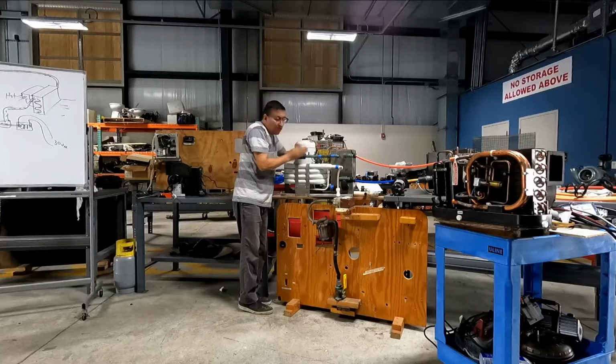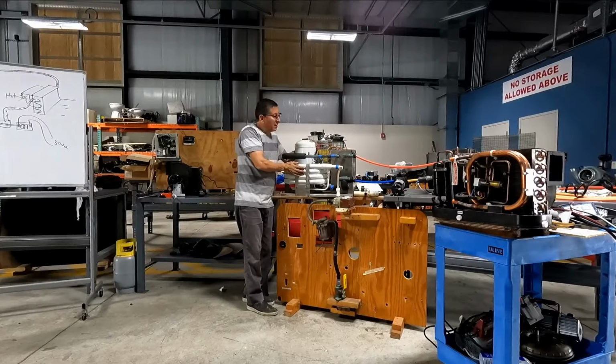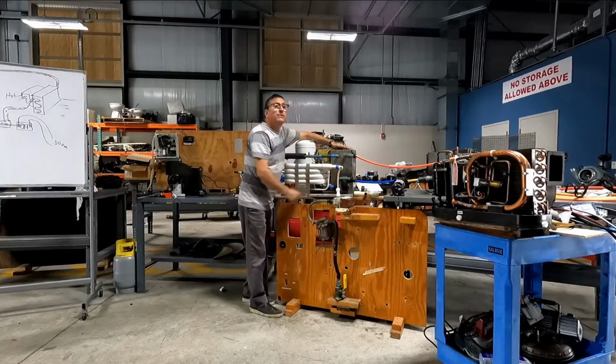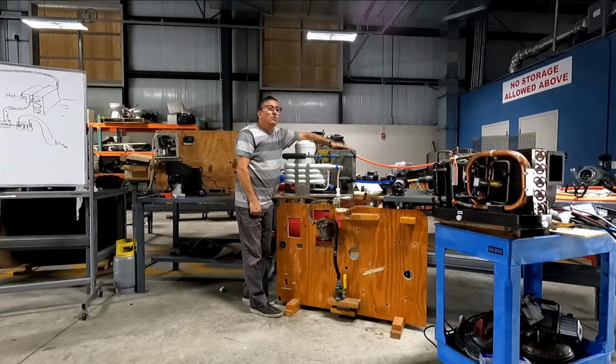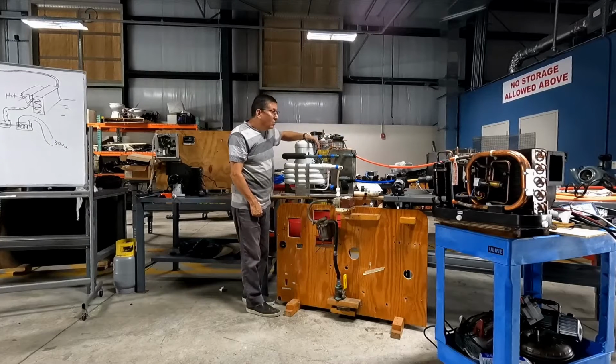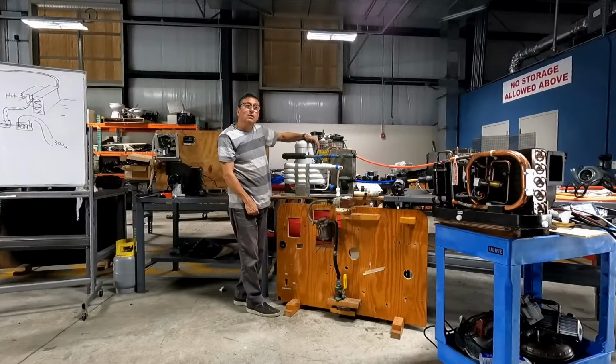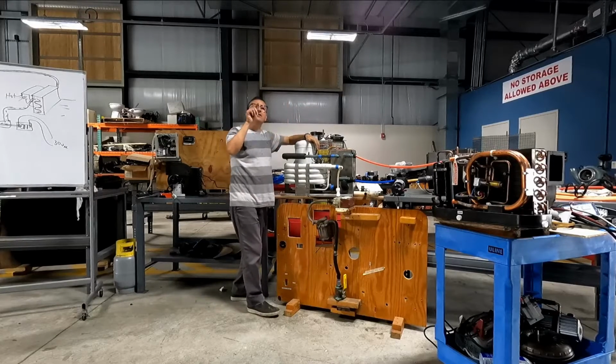This is a self-contained unit. You have the condenser here, compressor and coil, and you have the evaporator here. So it's the same. So you can have multiple cabins. It's pretty close. The difference is this.